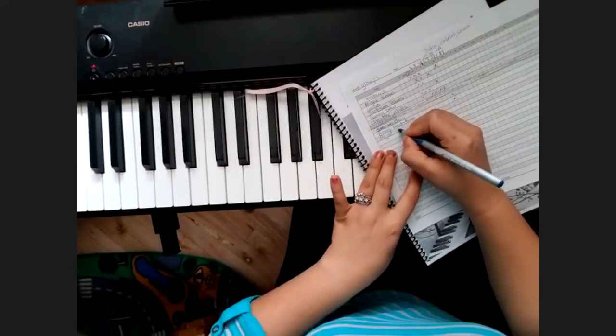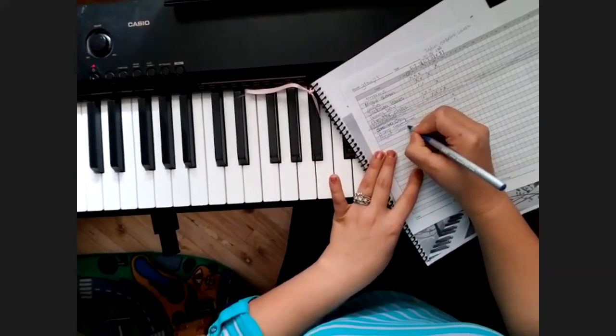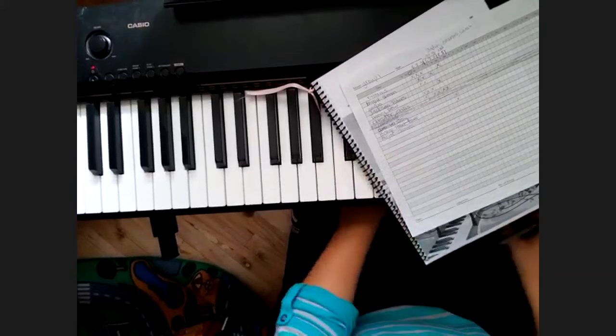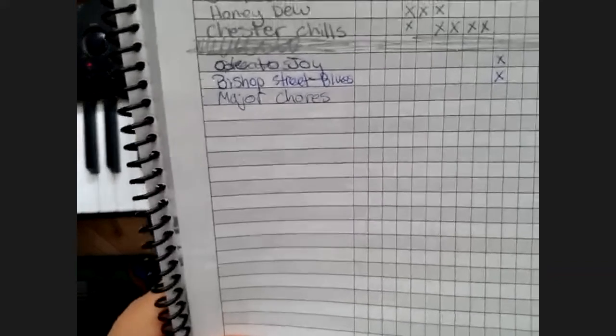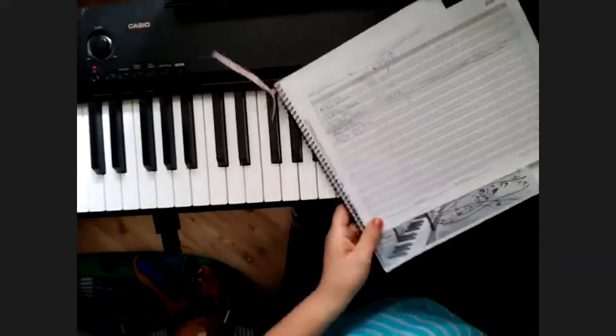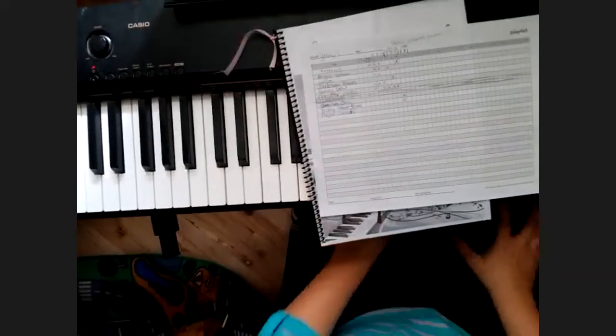And chords is C-H-O-R-D-S, chords. Just like that. Major chords. I hope I spelled that right. Sometimes I blank on words. Yep, there you go. Oh yeah, it's a D. Oh, it's not. Thank you. I was like, I don't think I spelled chords right.